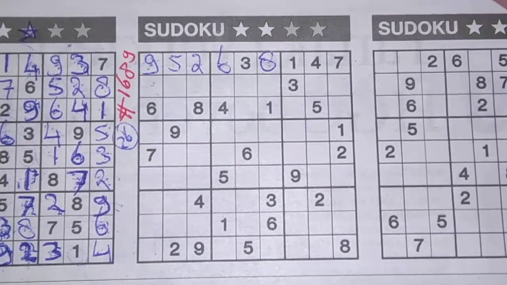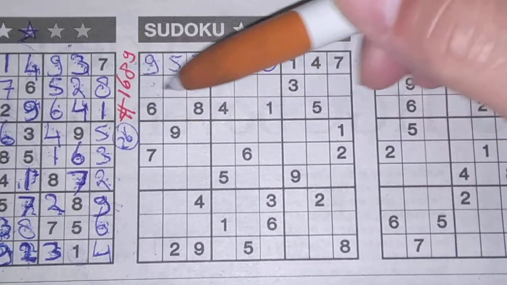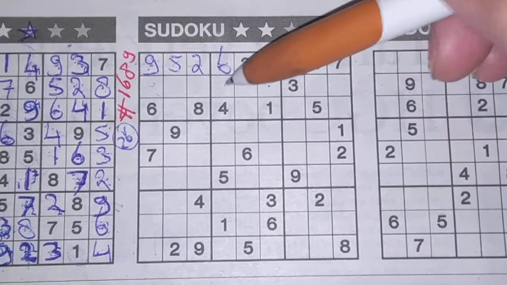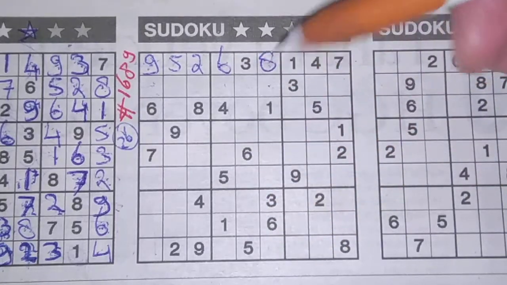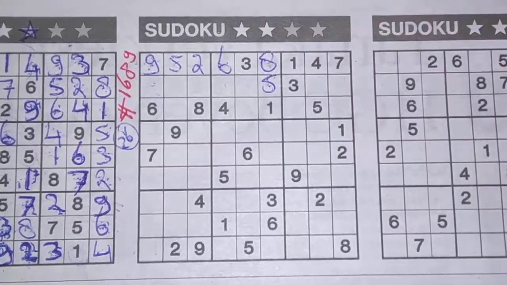Then 5 in this row, 5 in the third row. So in the second row, the row between, the only 3 places for the 5 should be here, or there. We see here 5, we see there 5, so no 5 in those 2 boxes. 1 box left for the 5. Should be there.